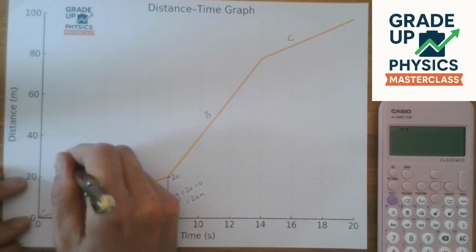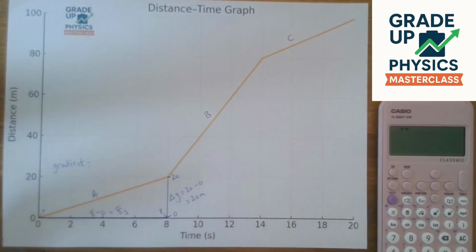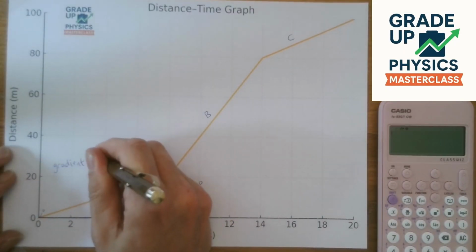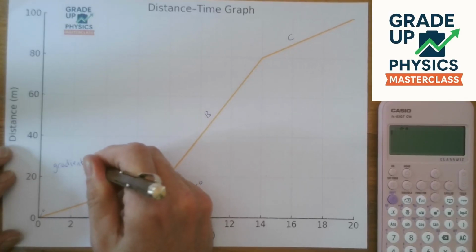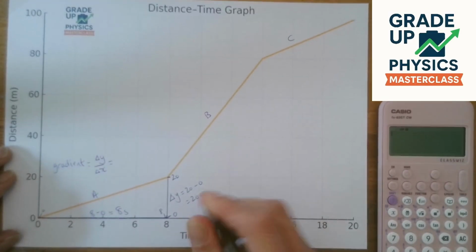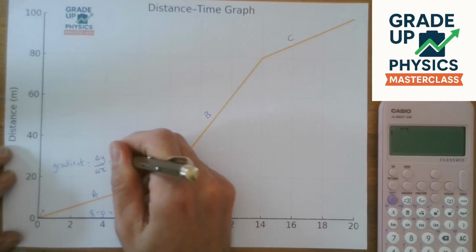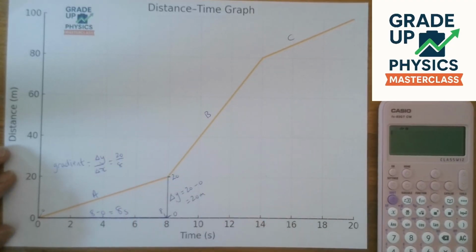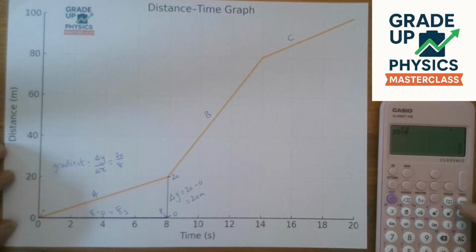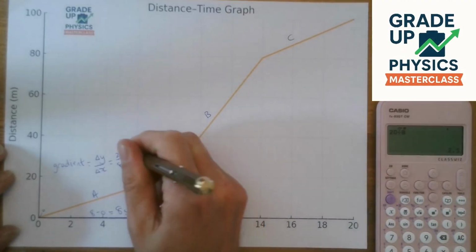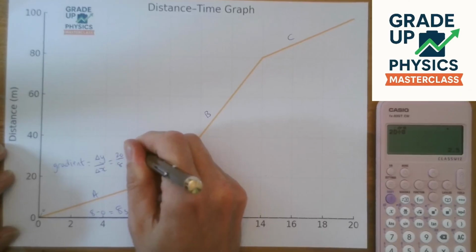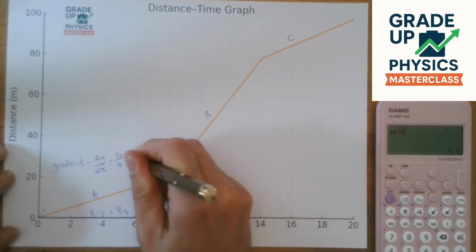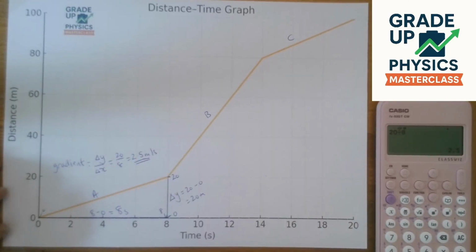So what we can now do for region A is work out the gradient. There are loads of different ways you might have seen this. It might be rise over run, it might be change up over change across. I'm going to use delta y over delta x. We've just worked out that our change in y is 20 metres, our change in x is 8. So let's come across to the calculator. 20 divided by 8 gives us 2.5. So that's going to be 2.5 metres per second. So that's our first section done.